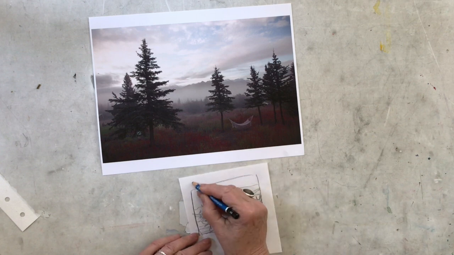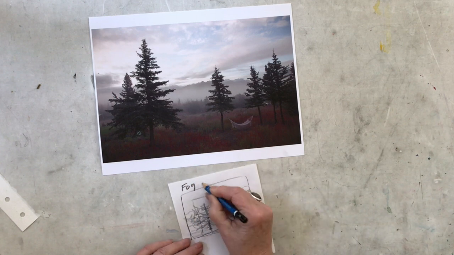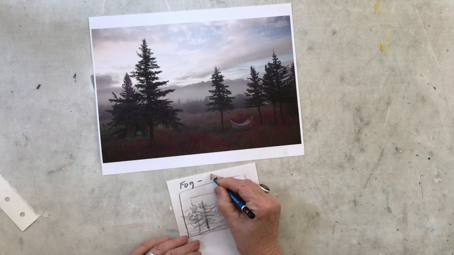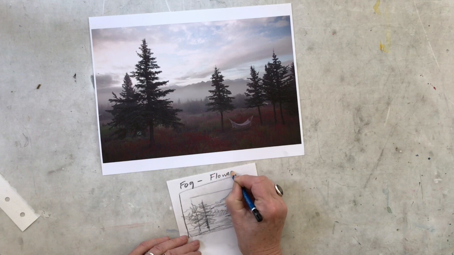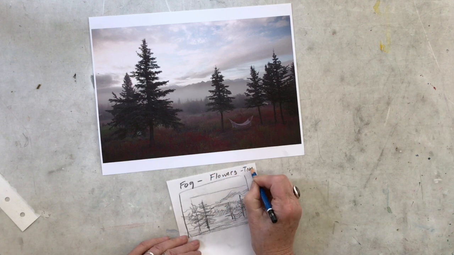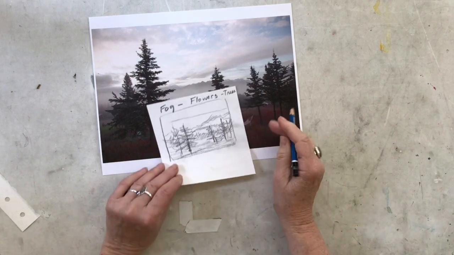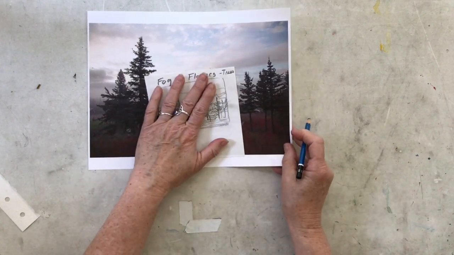So the important elements are fog and flowers and trees. Those trees running up through it. So those are our important elements there.